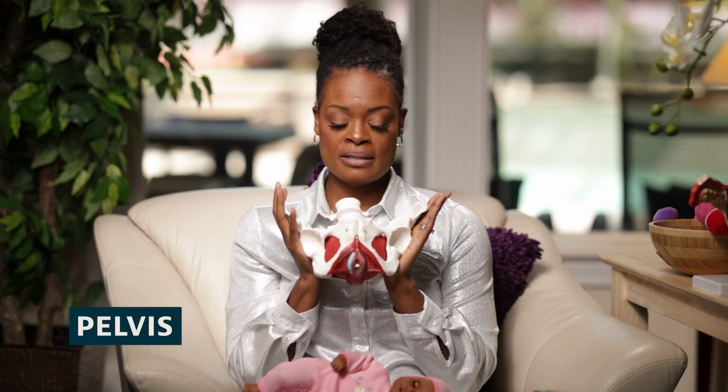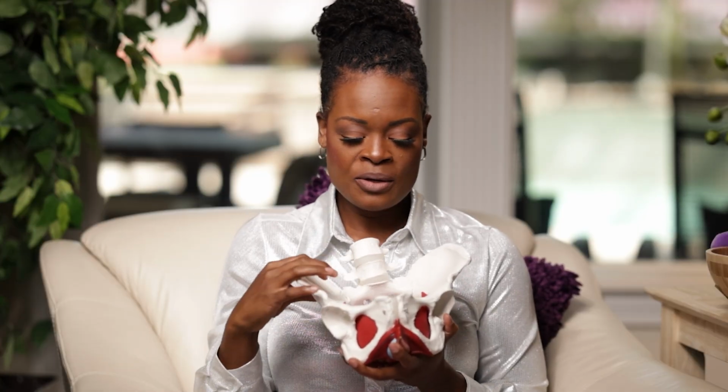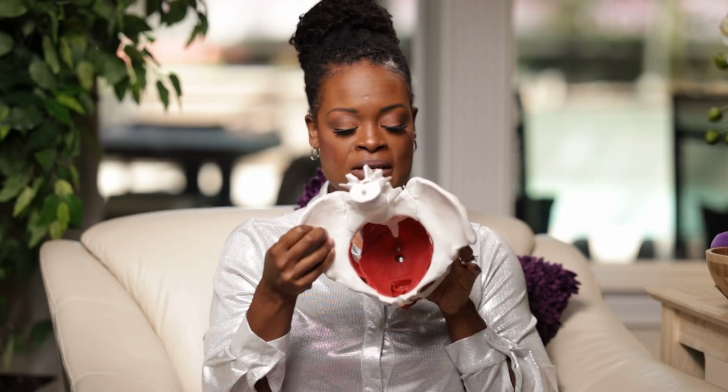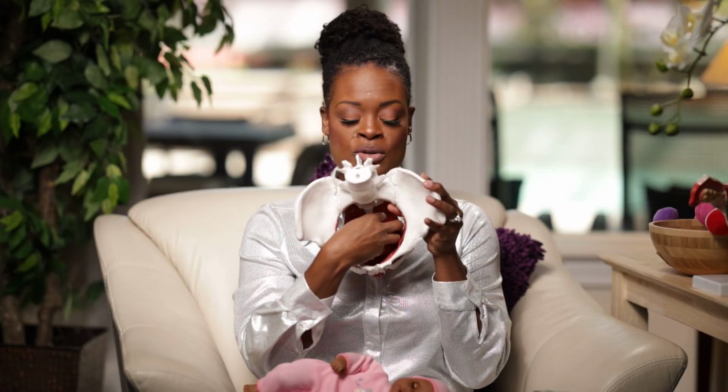This is our pelvis. This is our bony structure inside of our pelvis. We sit on this. I'm sitting on my bony pelvis right now. And so inside of our pelvis is this space here. This is where your uterus will grow and expand to hold your baby.